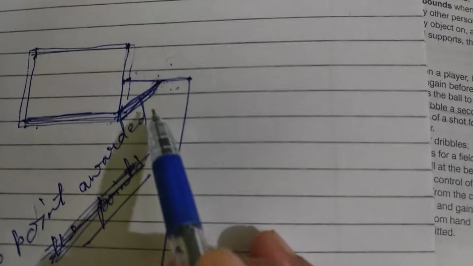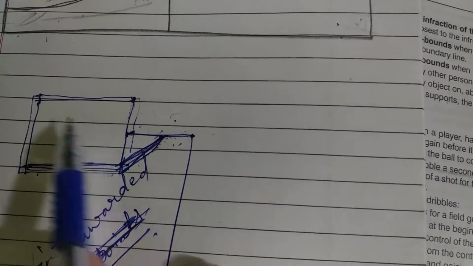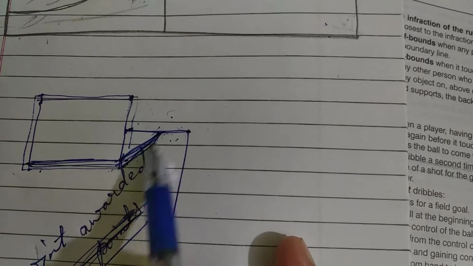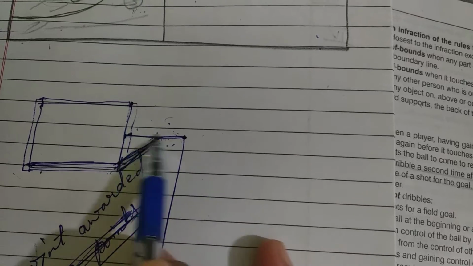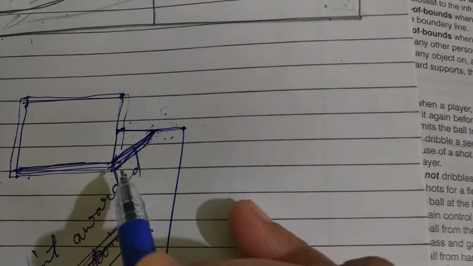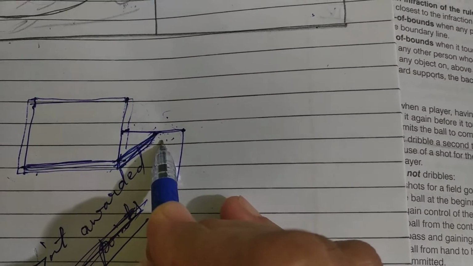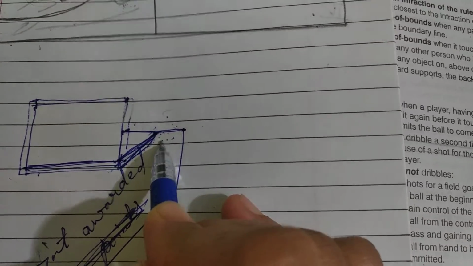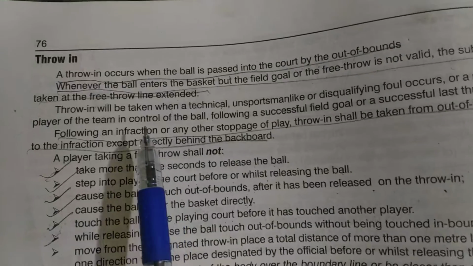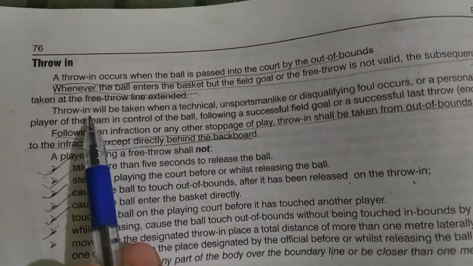The ball touches the backboard bangle. So this is the backboard and this one is the bangle support and this is the pole. When the ball touches the backboard bangle, then this is the out of bound condition. Next, you have to explain this line also.